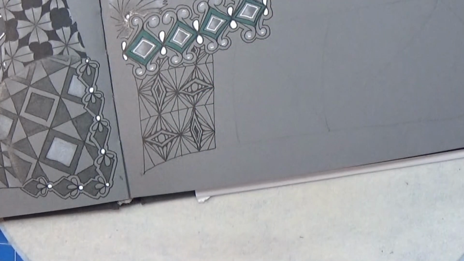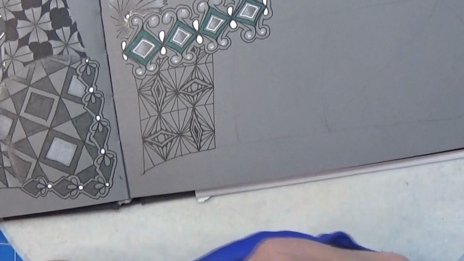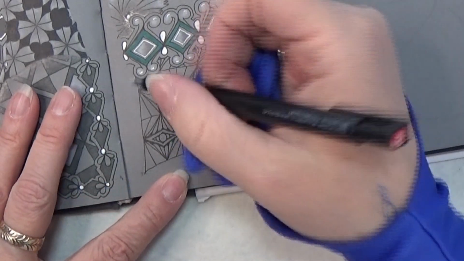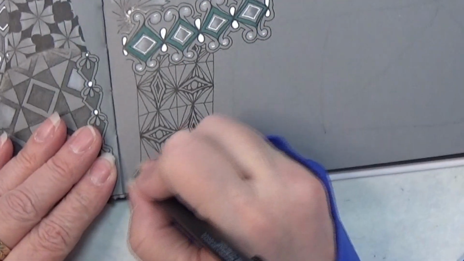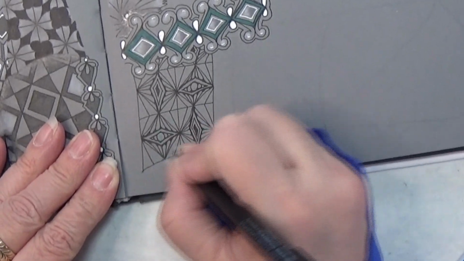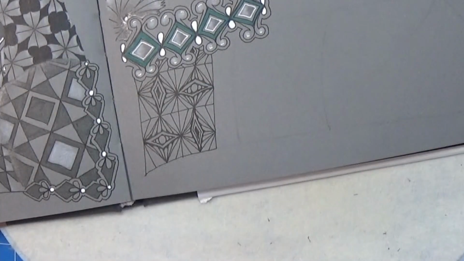There we go. I'm going to cap my black here and find my eraser to erase this borderline or string line that I have here, like that.